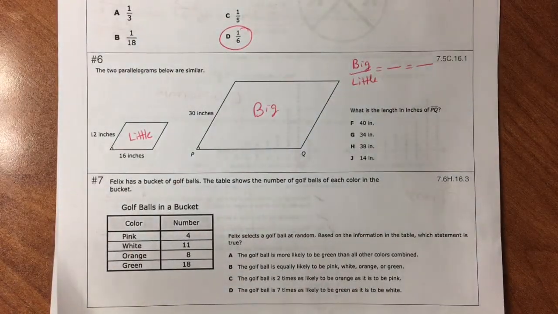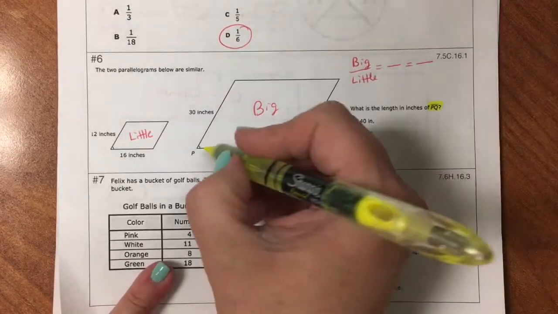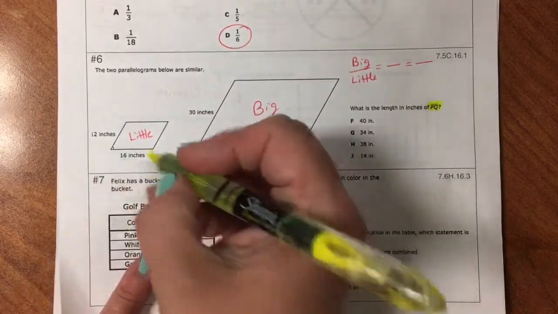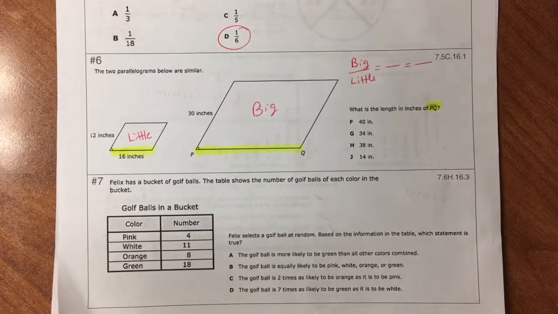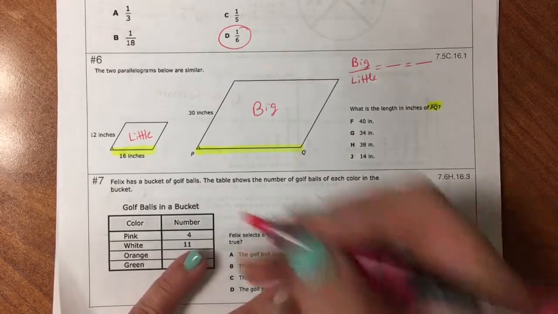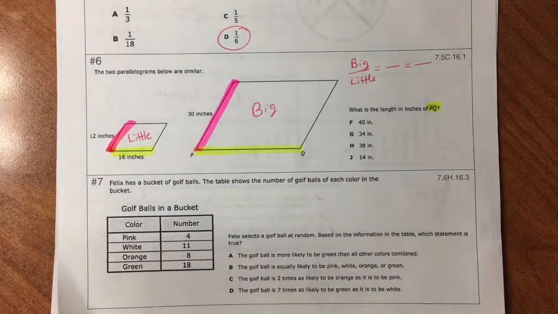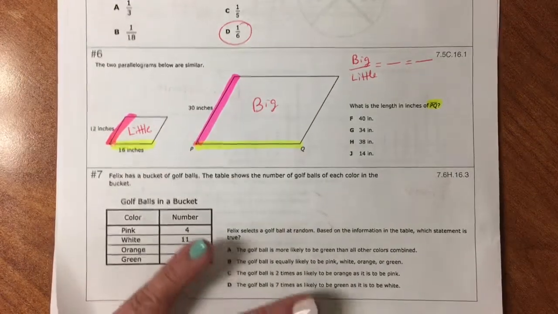All right, and I want to know what is the side length of PQ. I'm trying to find the side length of PQ, which is right here. So I have to match it up with the little one of 16. And then since this is a proportion, I've got to use 2 other sides, which would be the 30 and the 12.